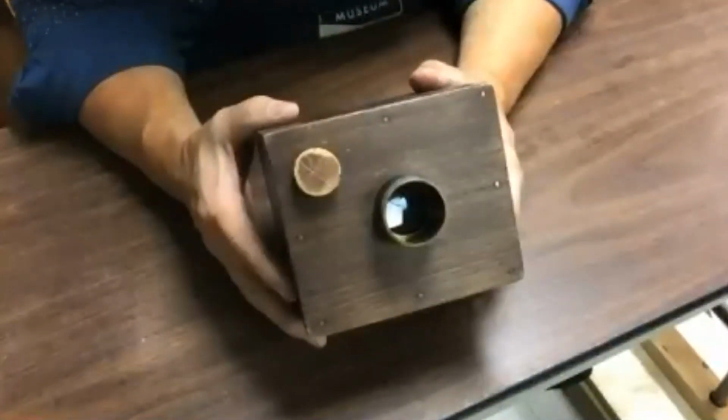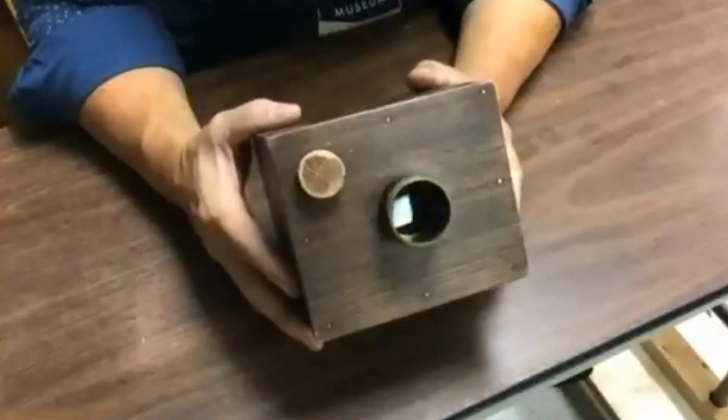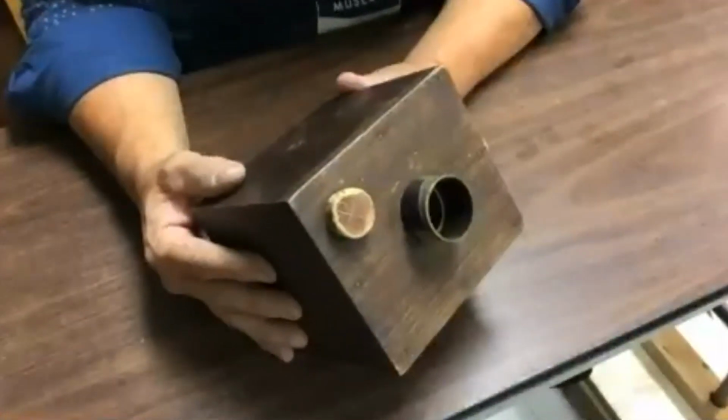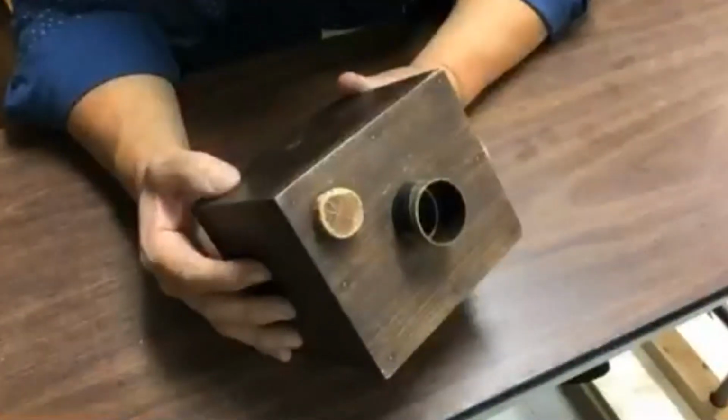We did a 5-hour exposure. But 2 hours with full sun was about right for this type of camera. And it was used for a process called photogenic drawing.